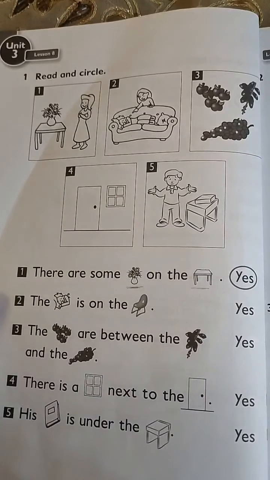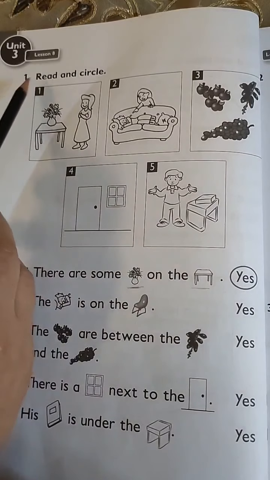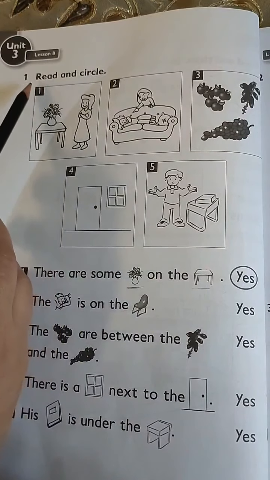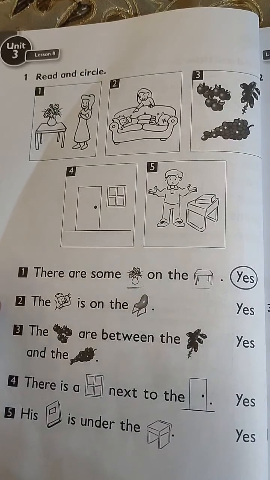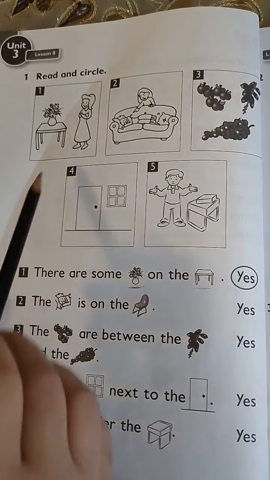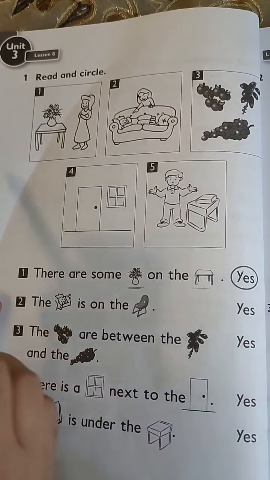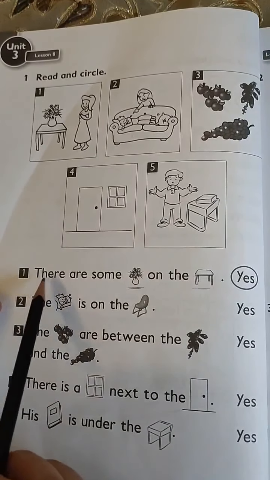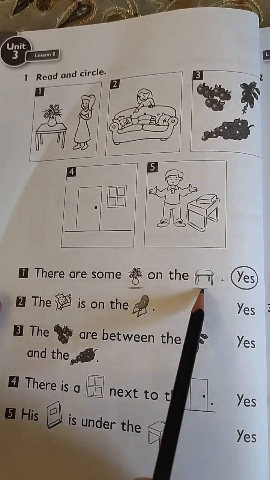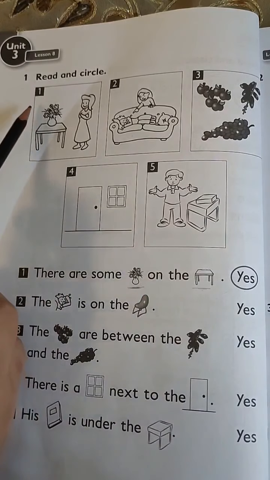Lesson 8, page 48. Number 1, read and circle. اقرأ وحوط. Look at the pictures. We have 5 sentences about these pictures. عندنا 5 جمل حول هاي الصور. Now, number 1. There are some flowers on the table. شوف هل هذا صحيح، picture 1?